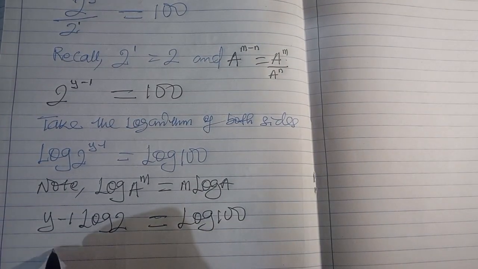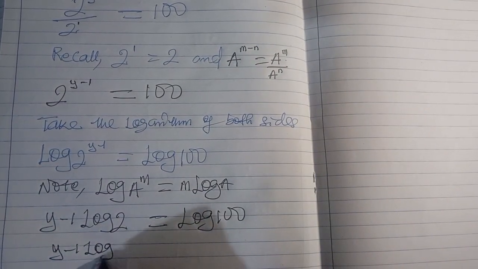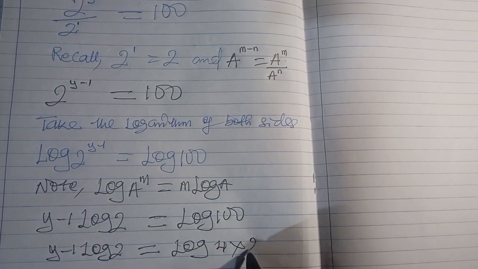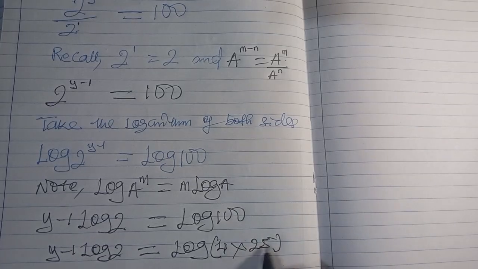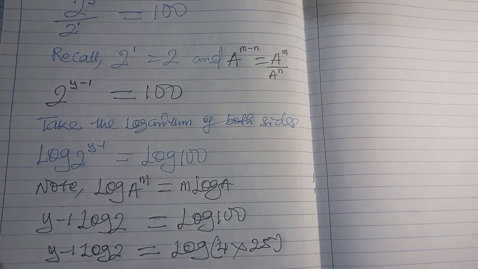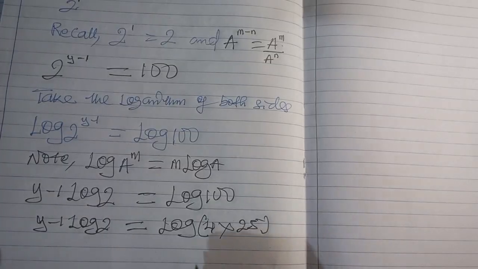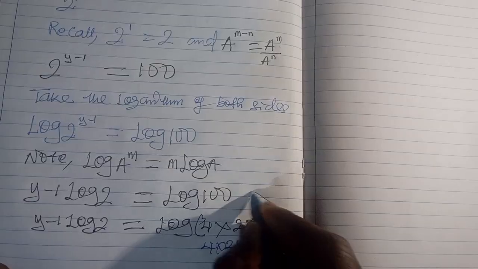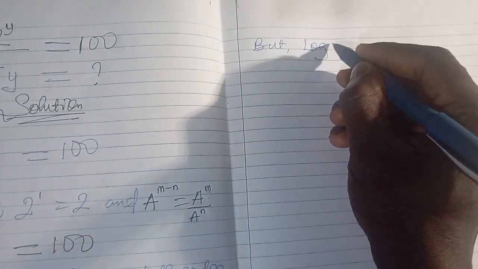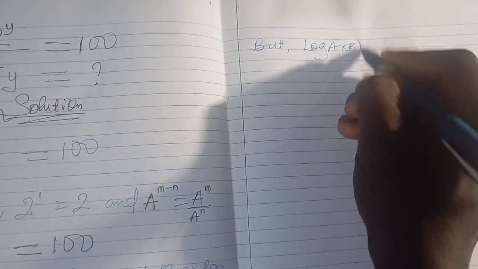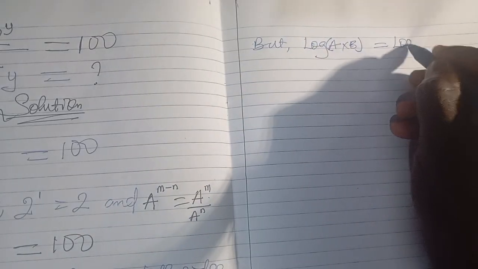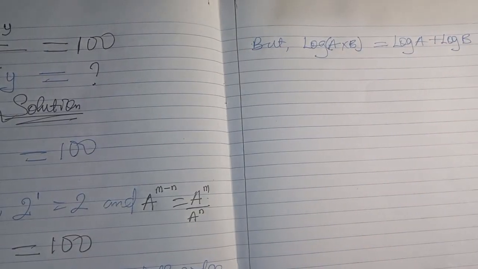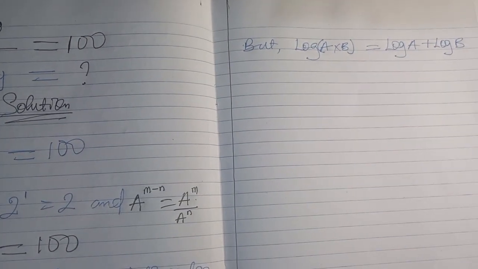Now, this is the same as y minus 1 log 2 equals log of 4 times 25, because 4 times 25 is the same as 100. But when you have log of a multiplied by b, you will have log a plus log b.